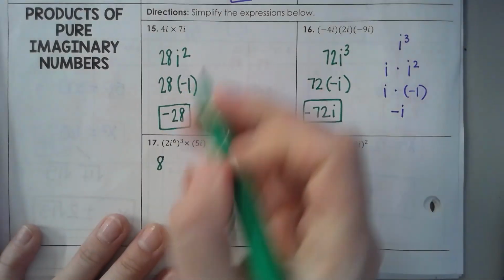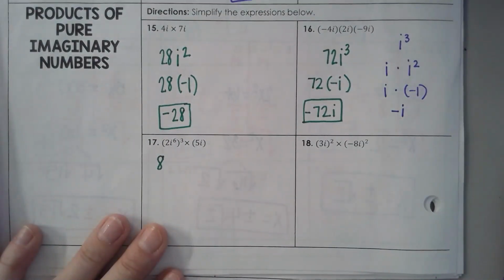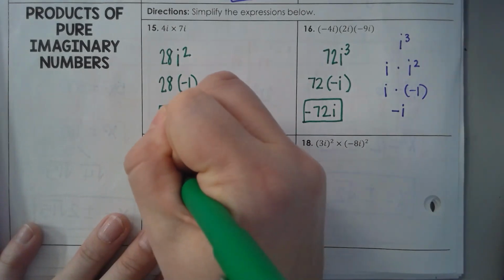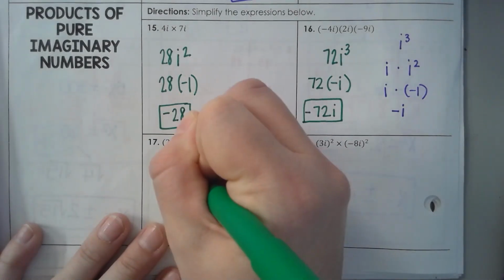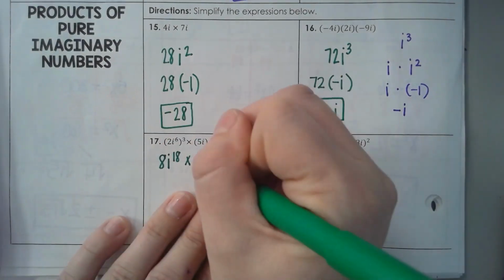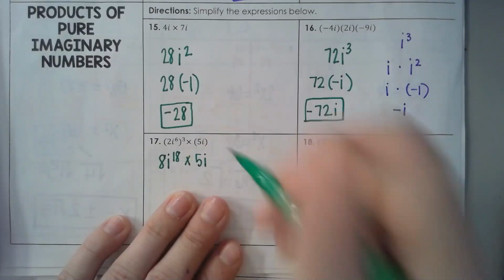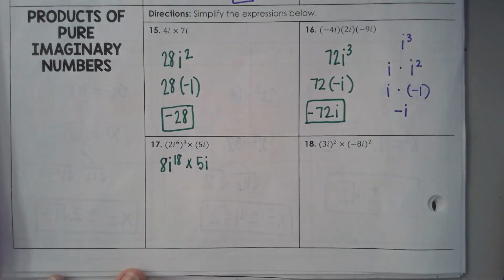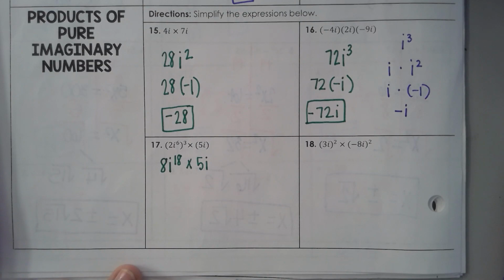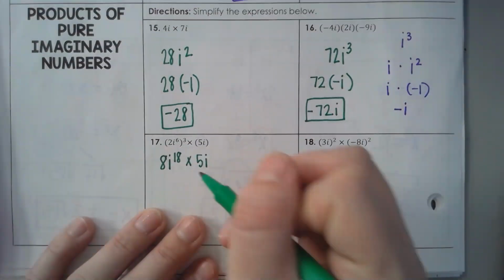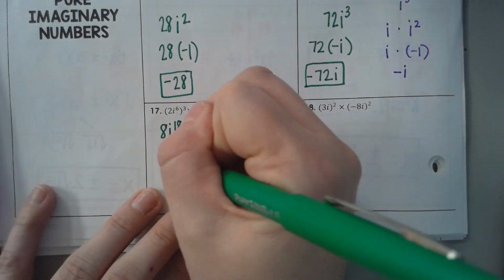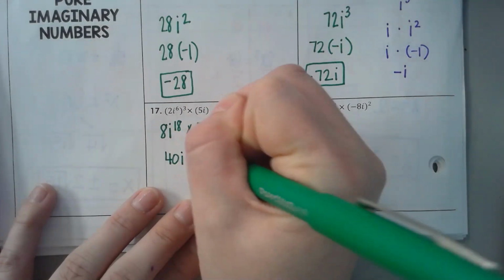And then what is i to the 6th to the 3rd power? i to the 18th times 5i. So when I multiply those two, I get 40i to the 19th.